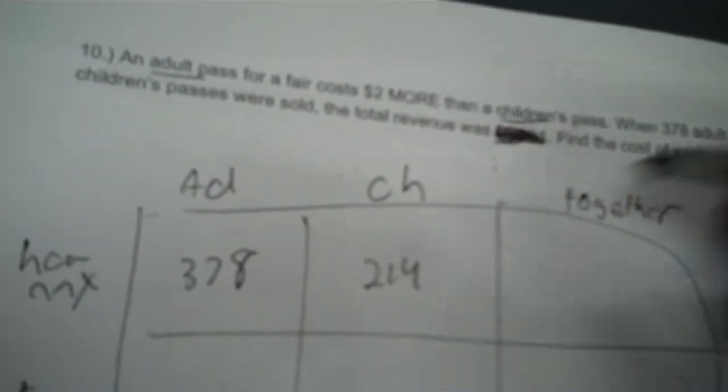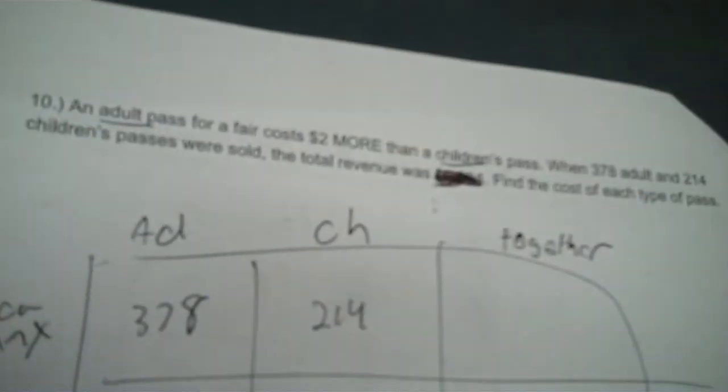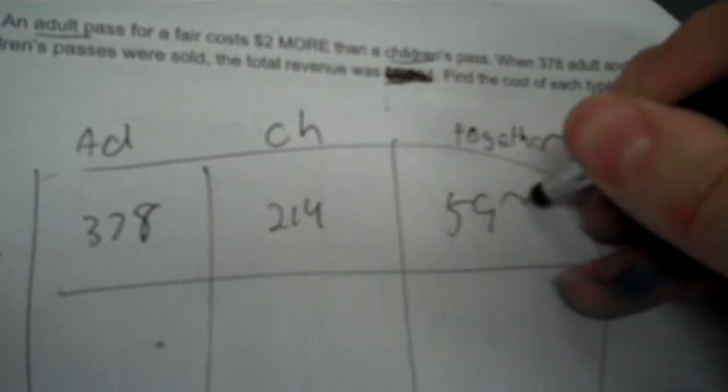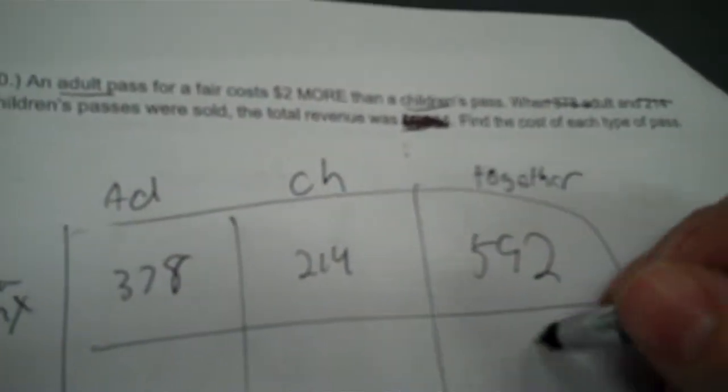Well, I got 378 adult. We know the adult, how many adults there were. 214 children's. And then to find together, we could just add them. So 378 plus 214 is 592. Then you can get rid of those, okay?